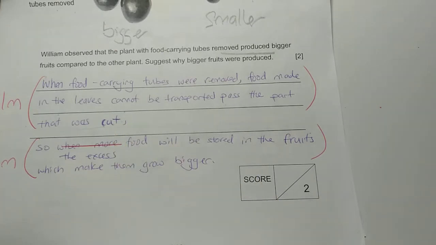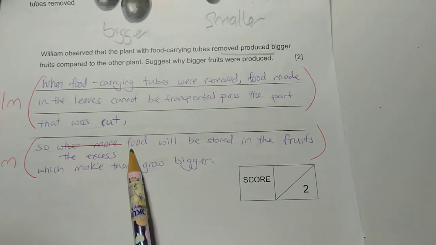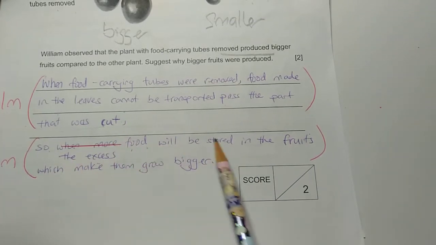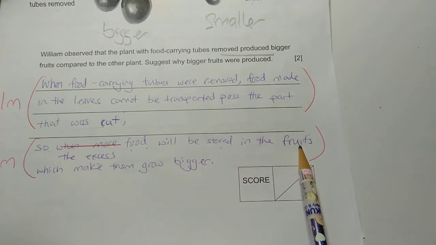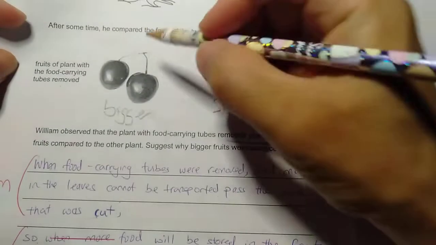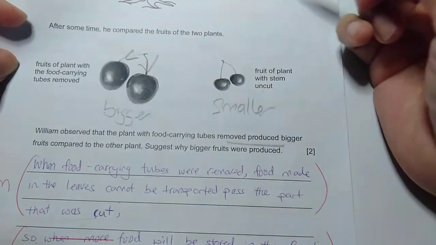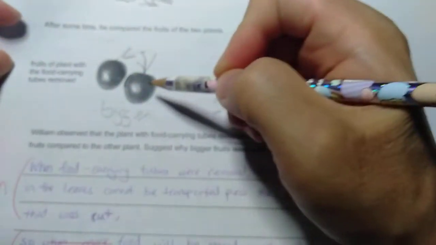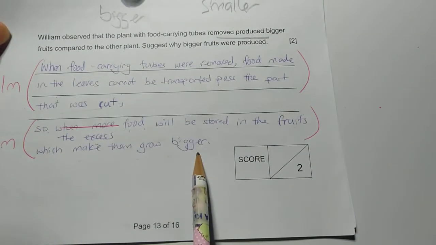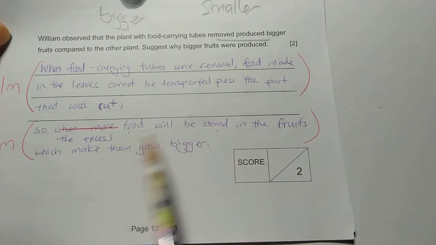So where would the excess food go? The excess food will be stored in the fruits. It's like they keep pumping excess food in. It's like blowing the balloon bigger and bigger, which makes them grow bigger. This is your second 1 mark.